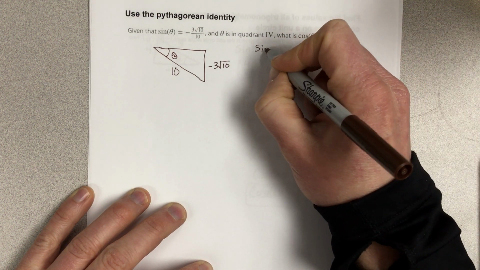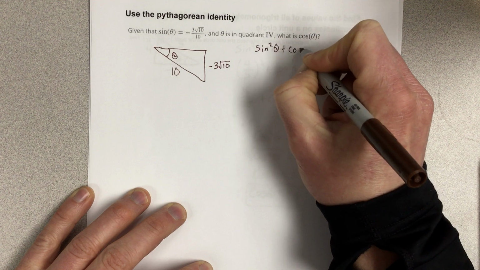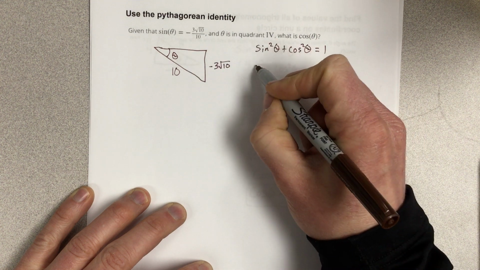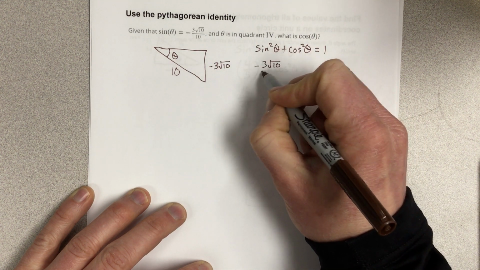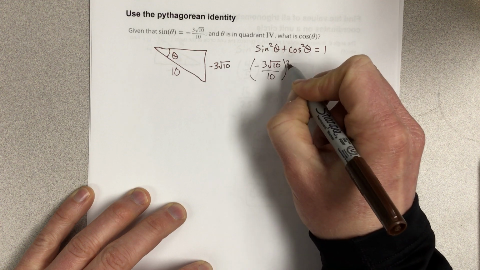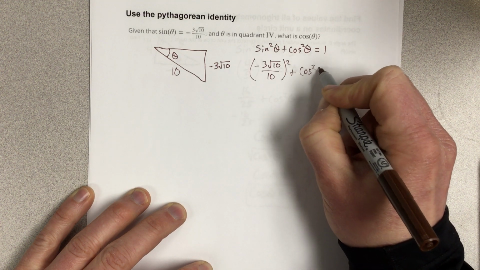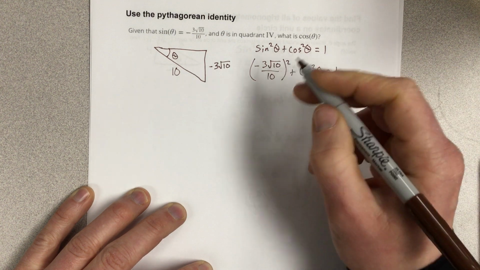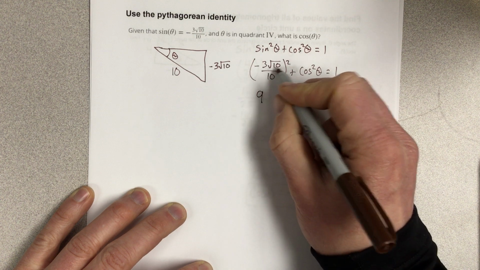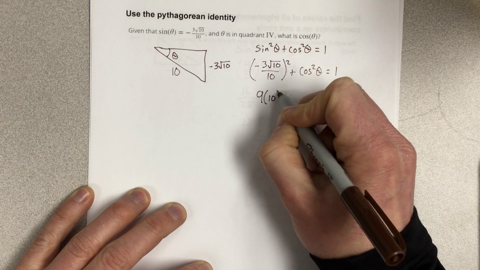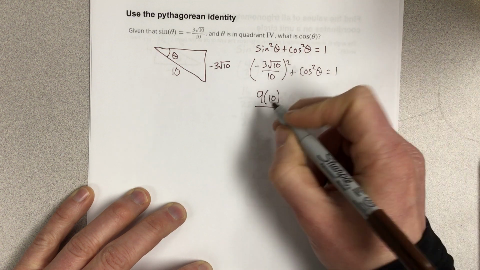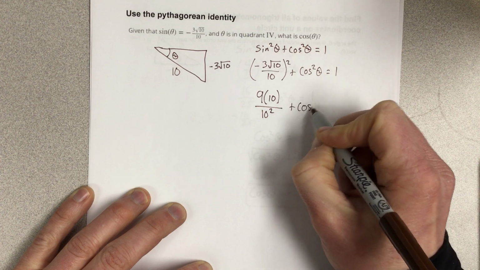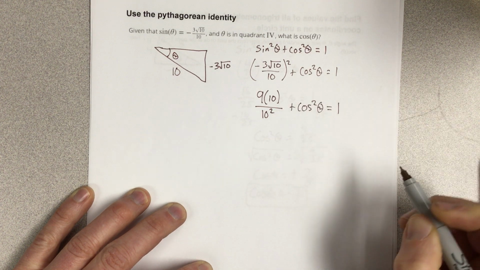So I'm going to say sine squared theta plus cosine squared theta is equal to 1. Plug in sine, so I end up with negative 3 root 10 over 10, squared, plus cosine squared theta is equal to 1. When I square the numerator and the denominator, I end up with 9. Root 10 squared is just going to be times 10, over, I'm going to have 10 squared here, plus cosine squared theta equals 1.